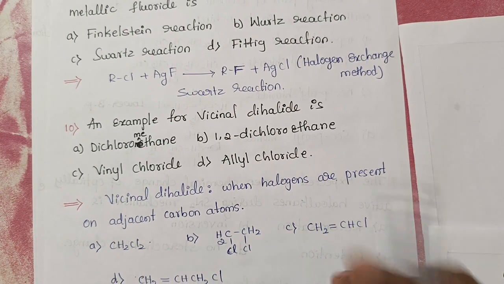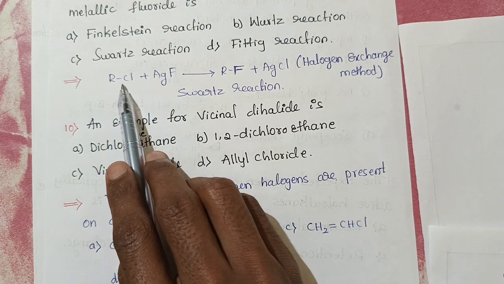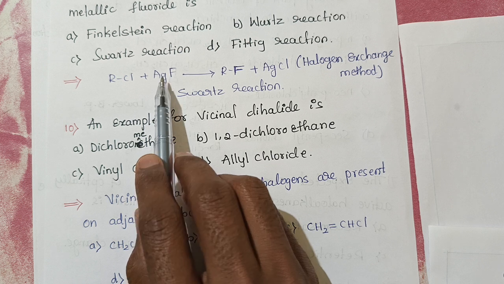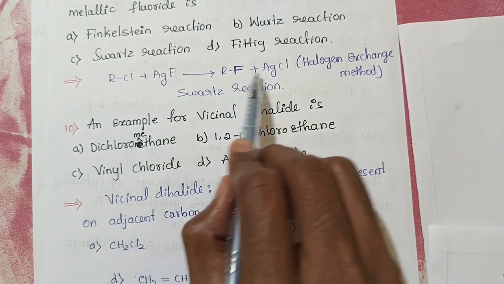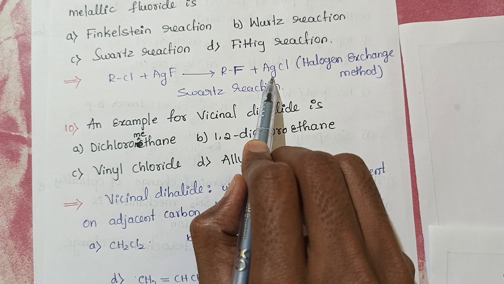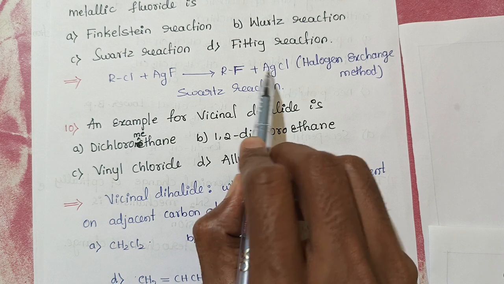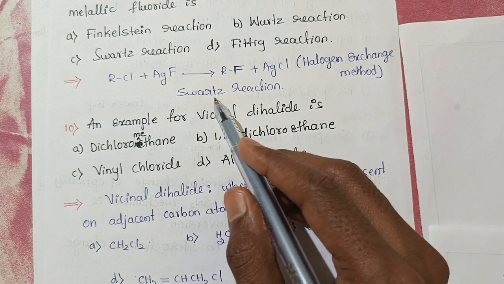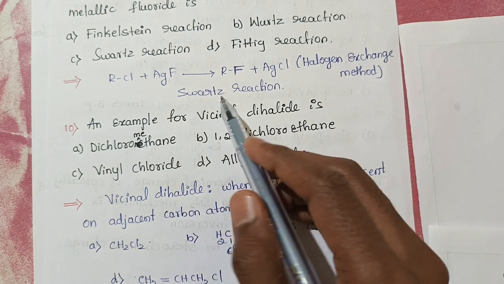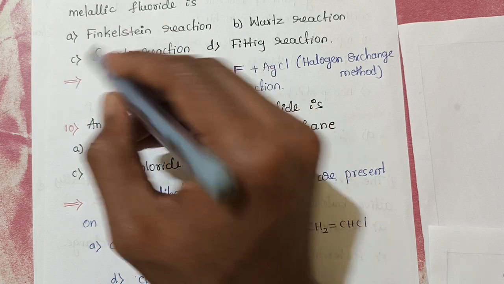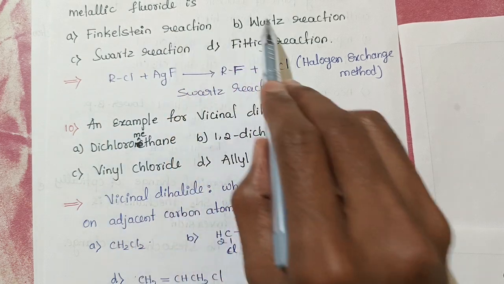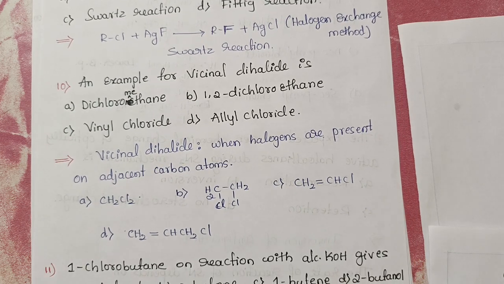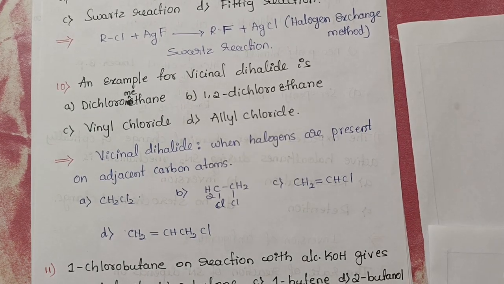So you should remember, here what happens, the alkyl chloride, whenever it is reacted with silver fluoride, there is a formation of alkyl fluoride and AgCl. So this type of reaction is called halogen exchange reaction, right? And this reaction is called what? Swarts reaction. Therefore option C is correct. What are the Finkelstein reaction, Wood's reaction, Fittig reaction? I will explain in the 2-mark question or the 5-mark section. I will explain in detail.